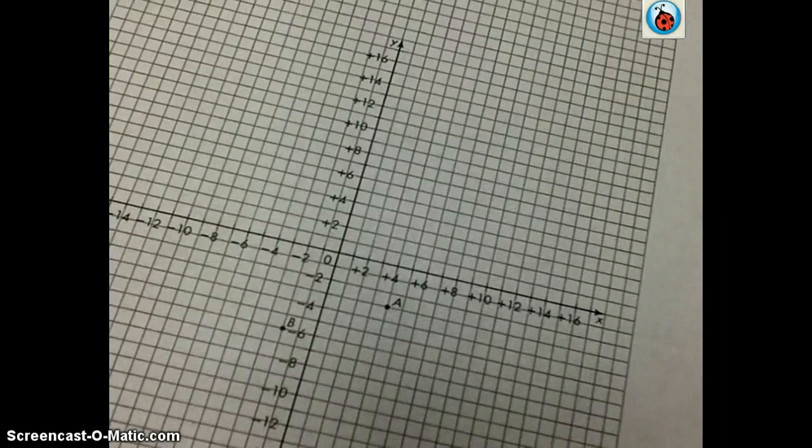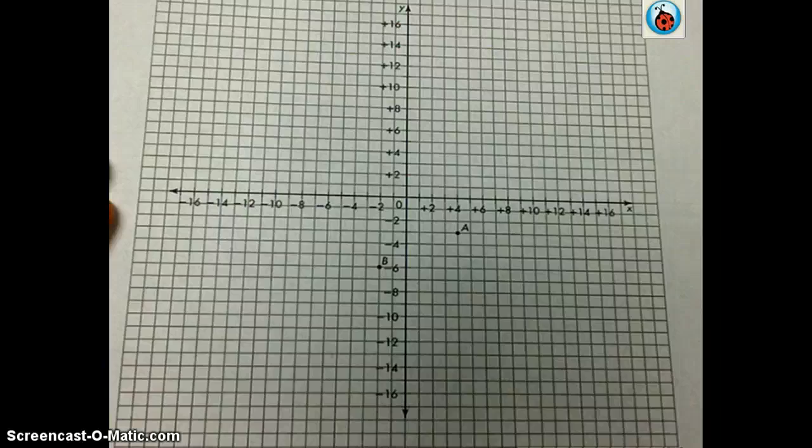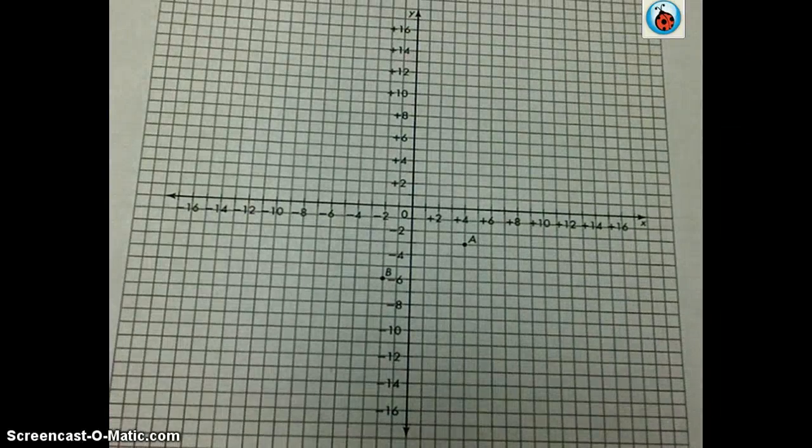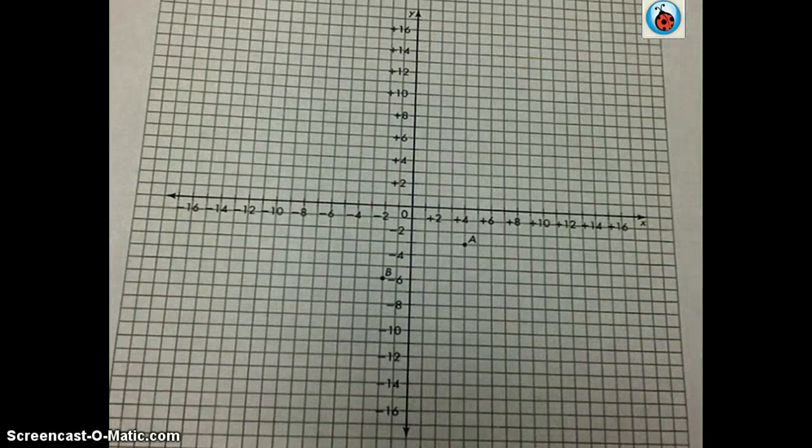This one happens to have one done for us, so we're going to use the one they have given us. We are going to do numbers 14 through 19 on page 415. We just have to plot these points and label them.